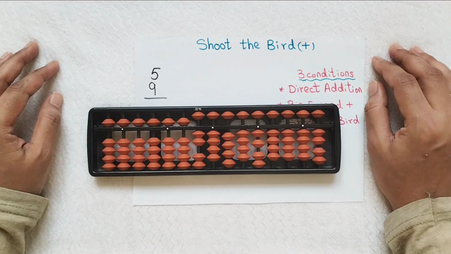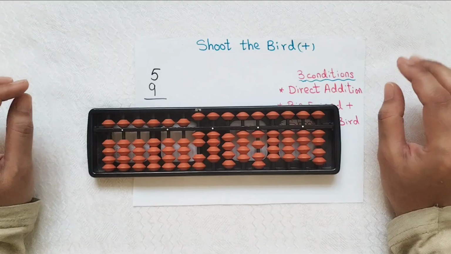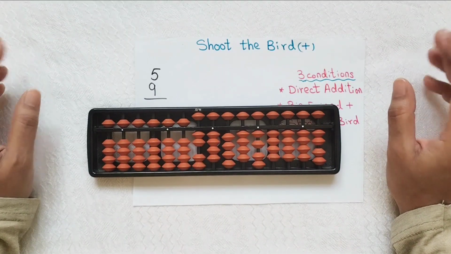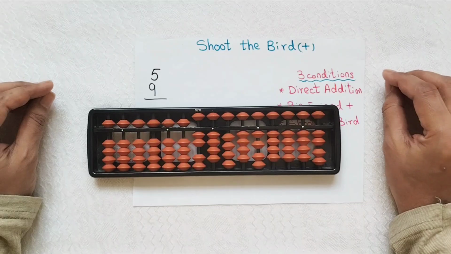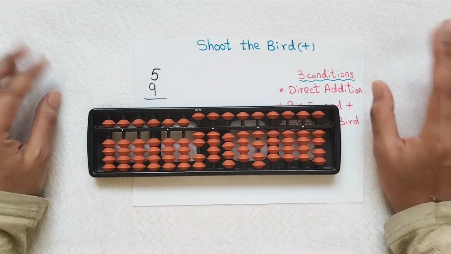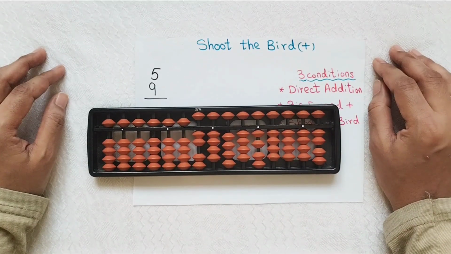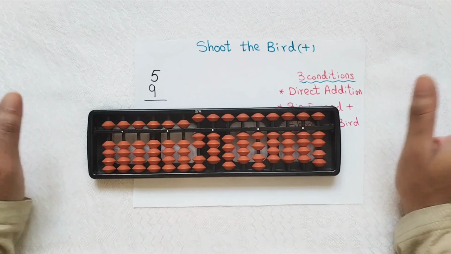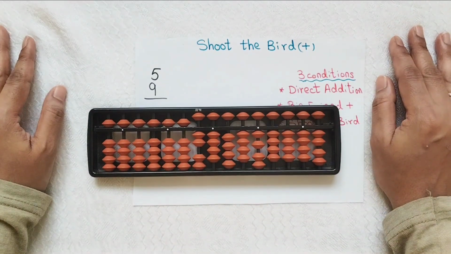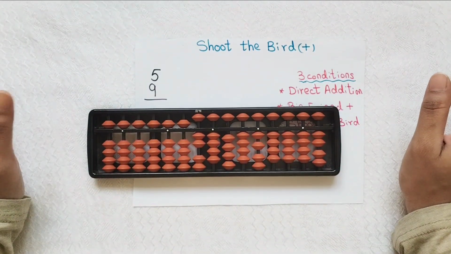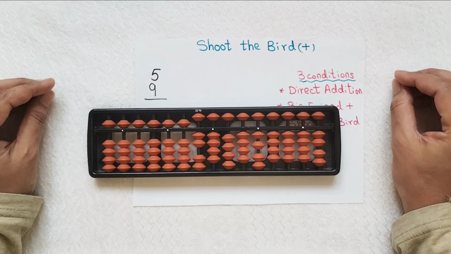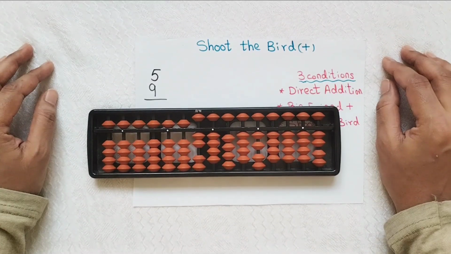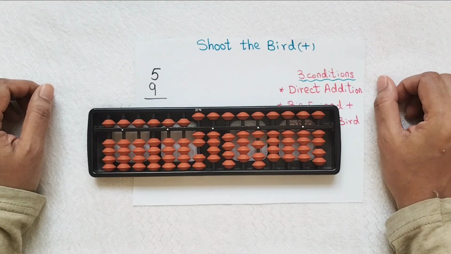Now you must be thinking, what is shoot the bird? Shoot the bird is also called lazy friends. Don't worry, we are not shooting any birds. It's simply a unique and memorable name given to this technique to help students remember it easily. And here's the best part. There are no formulas to memorize, no friends to remember. Just one simple technique that makes addition much easier. Let's get started.